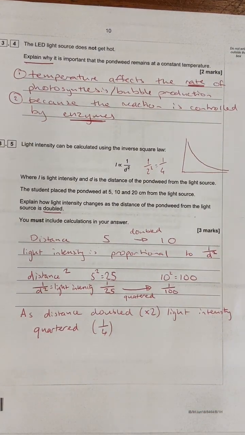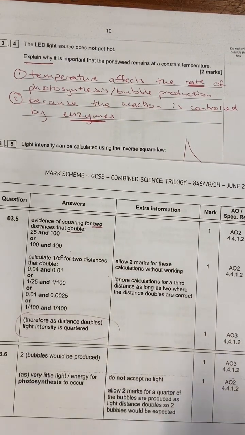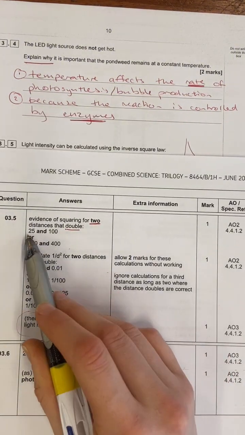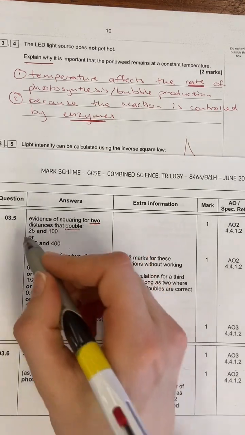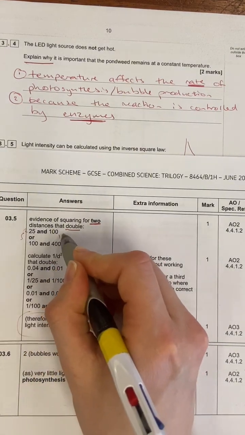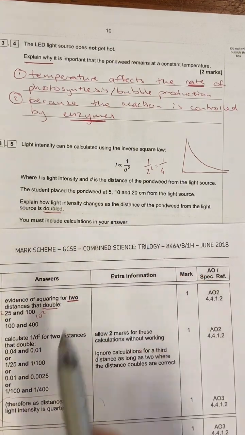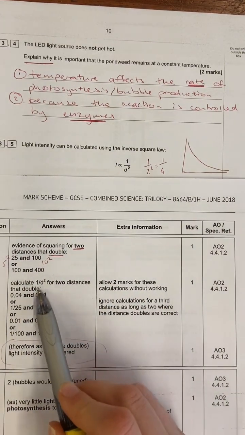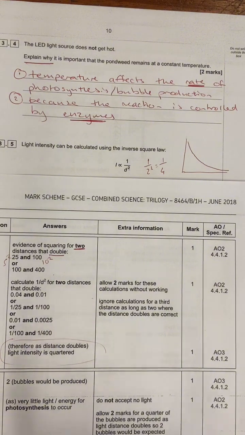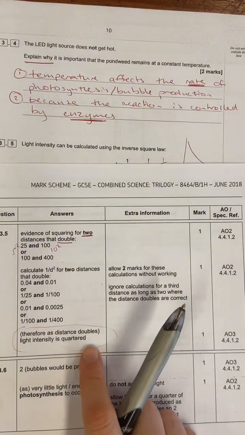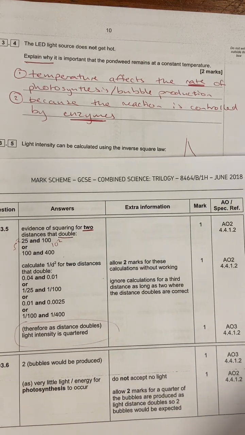The way it breaks down to show you the mark scheme: make sure you have evidence of two distances that have doubled, 5 to 10, that's your distance doubled. Or you could have used 10 to 20 because that's also a doubling. Calculate the 1/d squared for those two distances, as I have here. And then a final sentence: as distance doubles, light intensity is quartered.